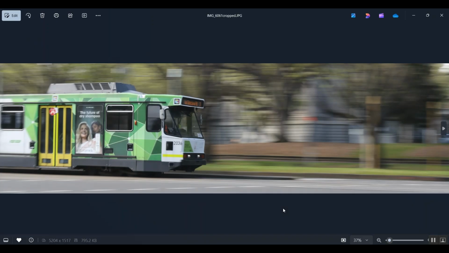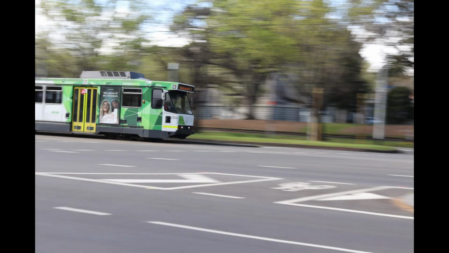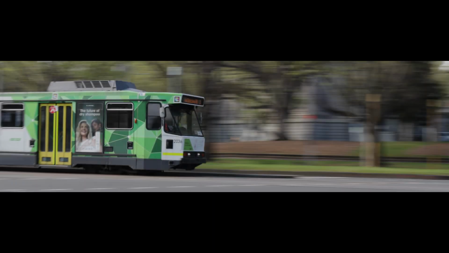And look at that. Amazing. What a difference. Immediately, the background of that photograph, the whole photograph, is massively improved by simply cropping.